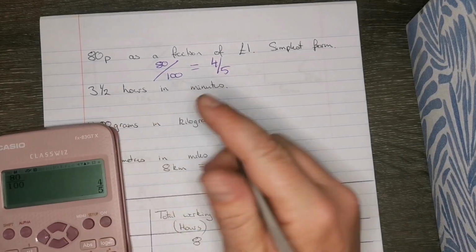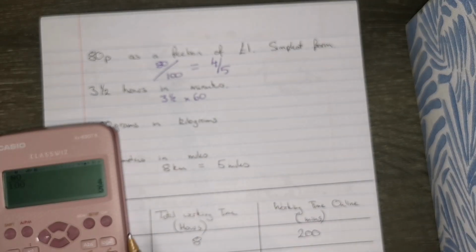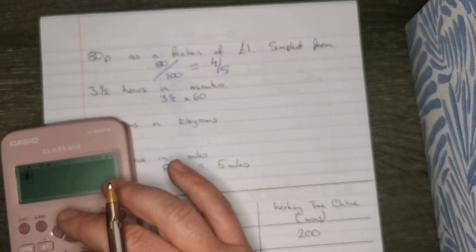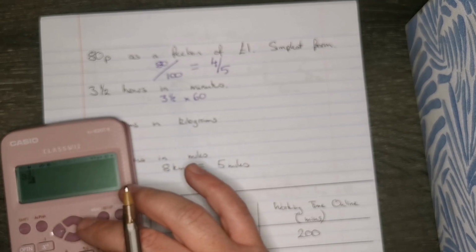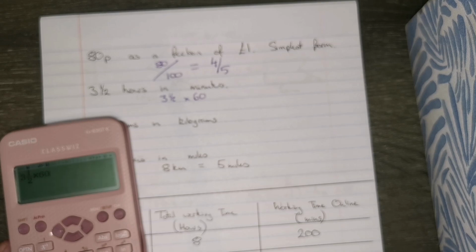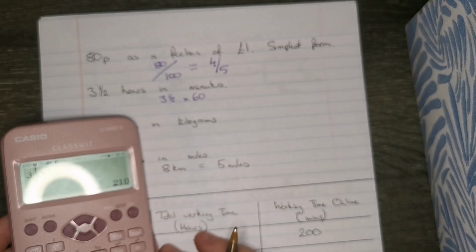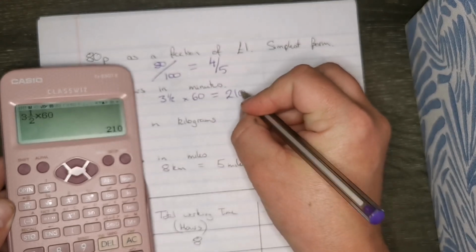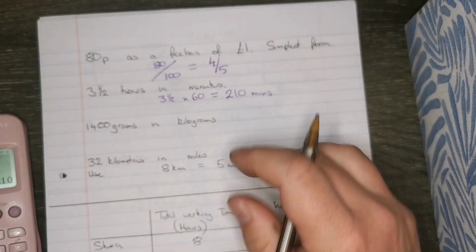What is 3.5 hours in minutes? Well, that is 3.5 times 60, because there's 60 minutes in an hour. So using my calculator again, might as well come in the calculator paper. 3.5 times 60 equals 210. So that'd be 210 minutes.